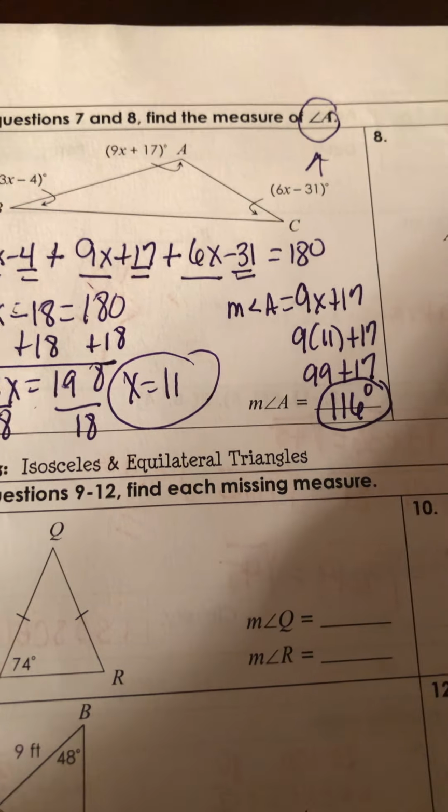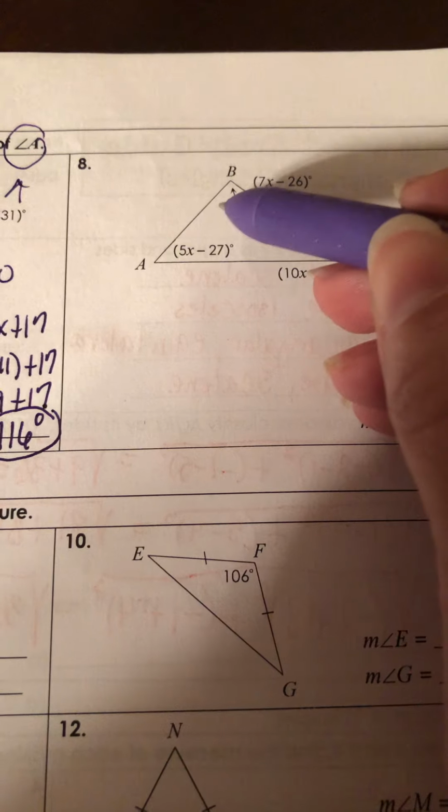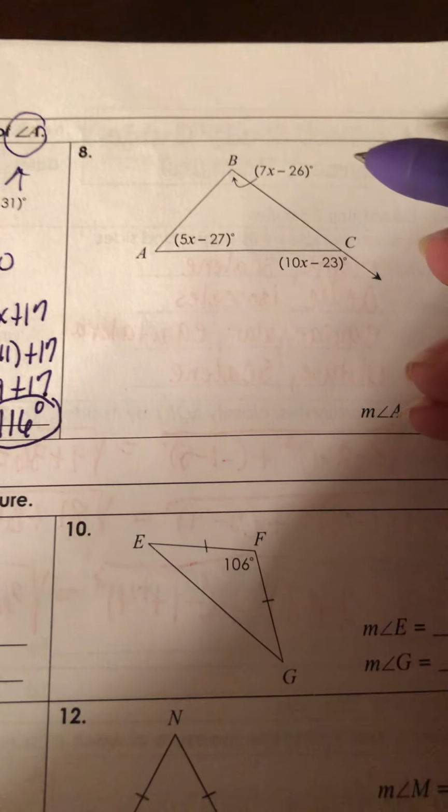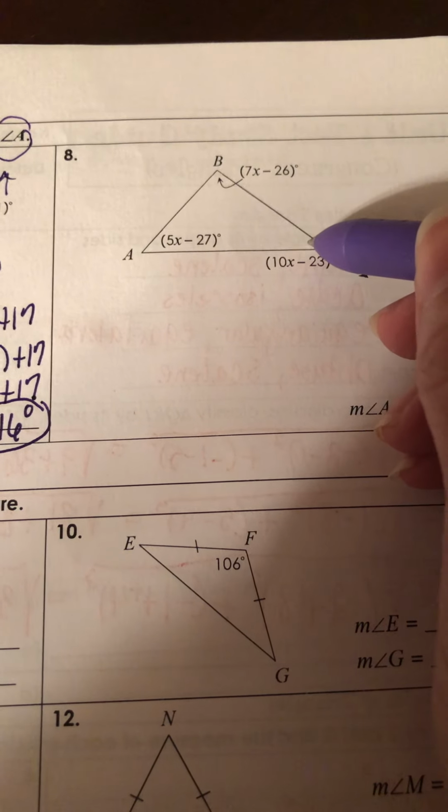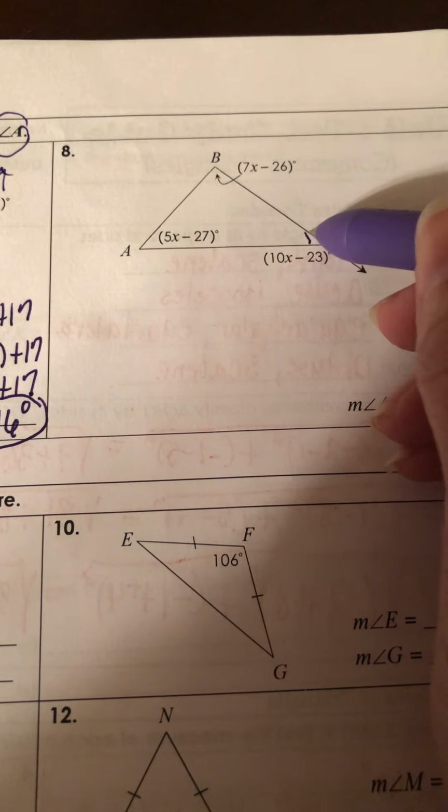On number 8, we again have an exterior angle right here, 10x minus 23. So it's equal to the sum, which means to add, of the two non-adjacent interior angles. This is the adjacent angle to our exterior angle. These are non-adjacent. They're not side by side.